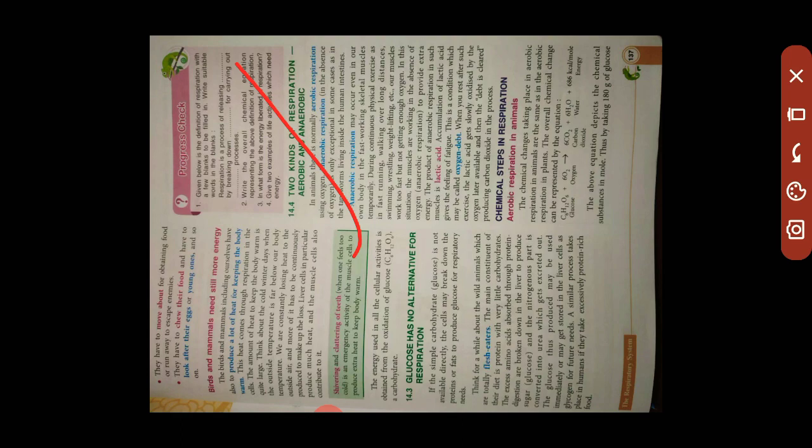So in the absence of oxygen, inside the muscles and body cells, if respiration happens, that respiration is called anaerobic respiration. It is written here: fast working skeletal muscle, temporarily, during continuous physical exercise like running, walking, the production of lactic acid happens. Energy is also produced in very small quantity, but for that moment it gives a quick backup, so the cell undergoes this respiration. Excess accumulation of lactic acid causes fatigue, meaning pain.